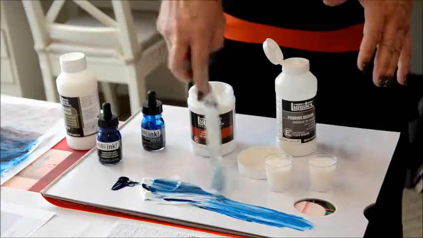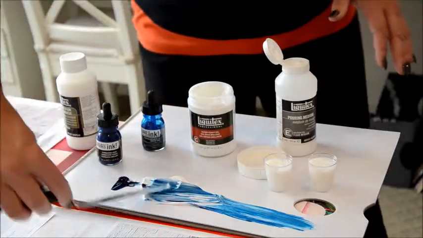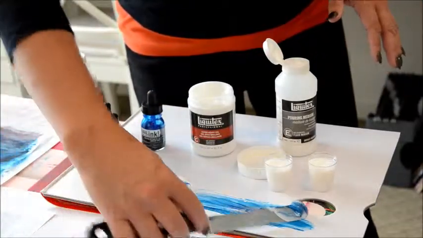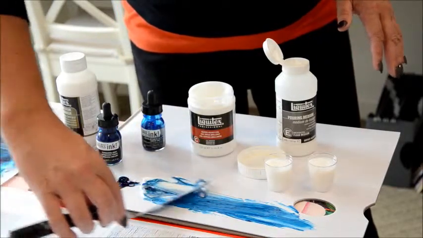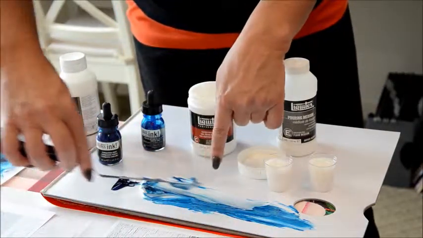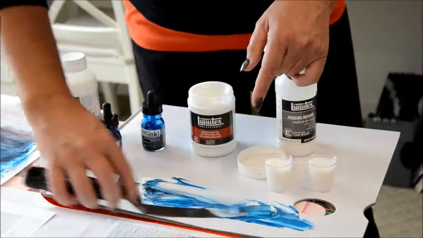Now it's white when it's wet, but it dries clear, and if you don't mix the colour, you'll end up with these really lovely marks that are coming through, and you can see them on the palette there.